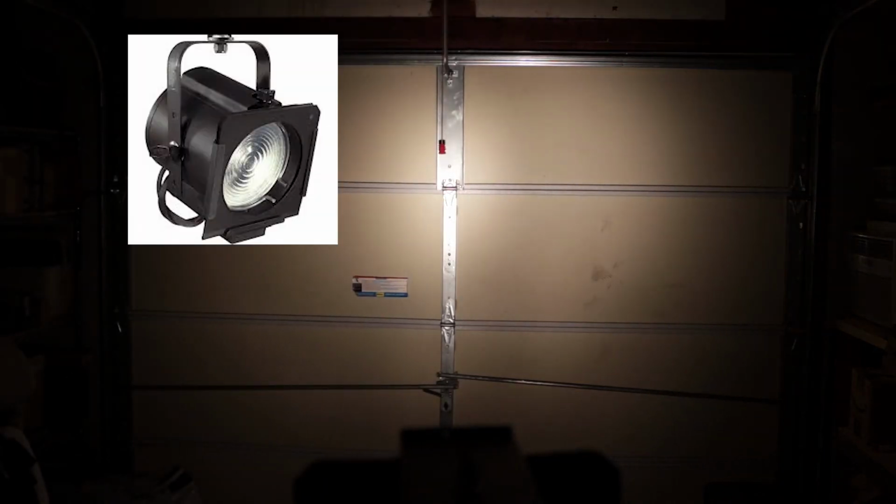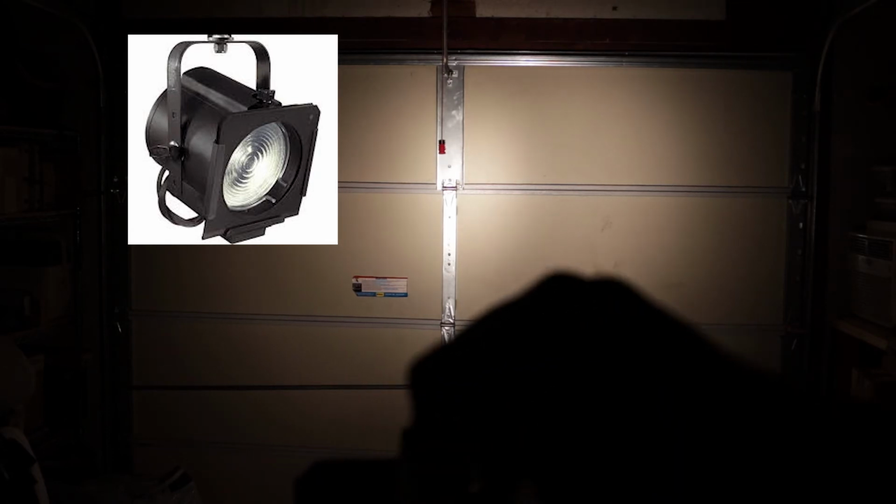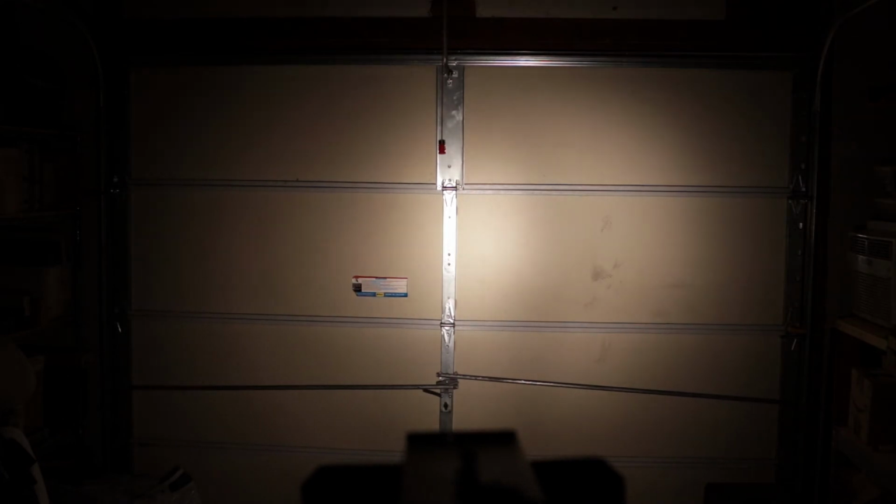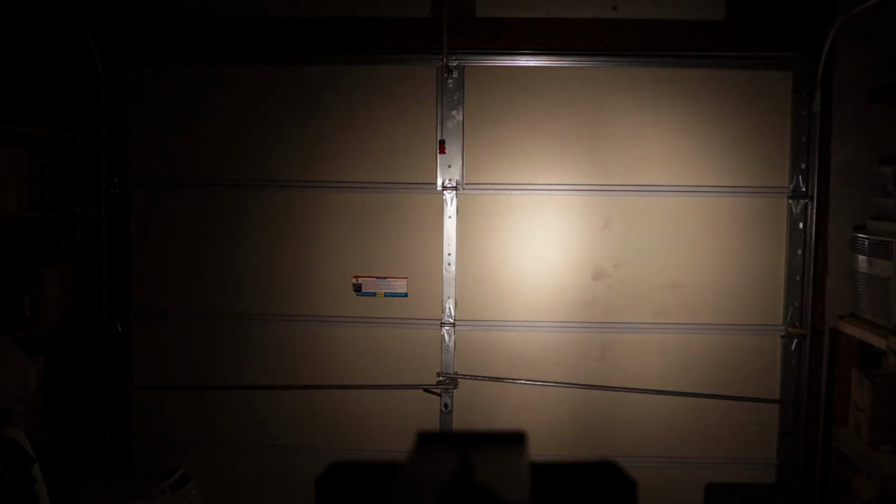The next light we're going to talk about is the Fresnel. A Fresnel is also another fixture that is relatively simple in its construction. The thing that makes Fresnels amazing are the lenses in a Fresnel. They're going to give you a great soft edge beam. Here you can see that this beam has a definite hot spot when it's all the way zoomed in.